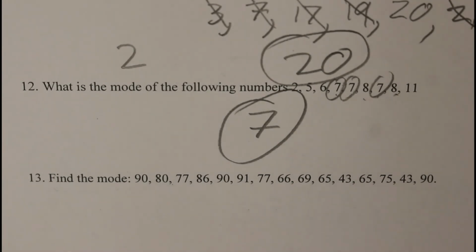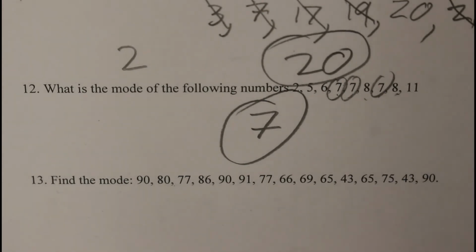If there's 2 numbers that happen the same amount, then you'll have 2 modes. So if there's 3 8s there and 3 7s, 7 and 8 would be the mode. So you can have more than one.